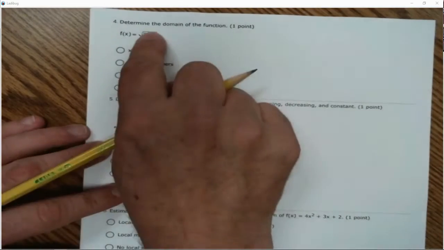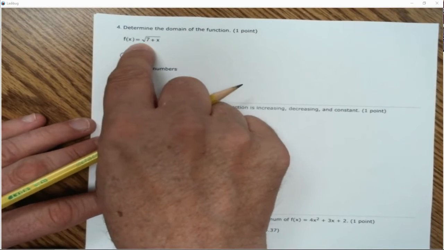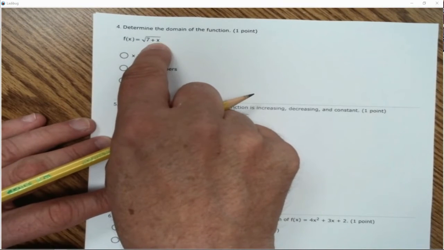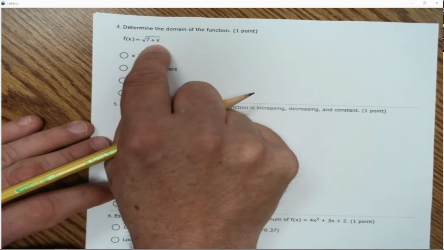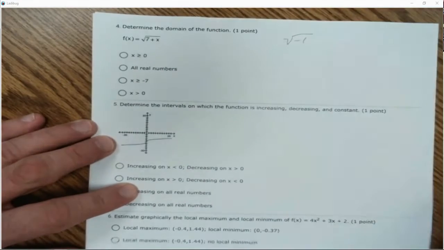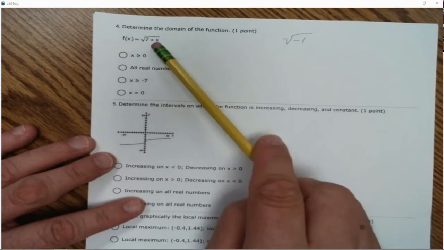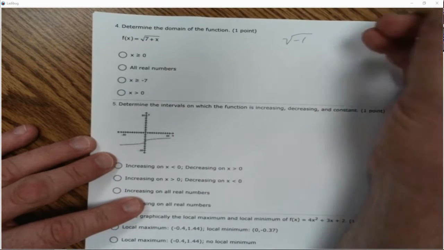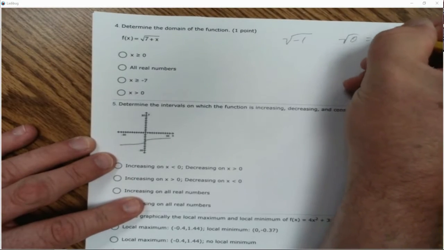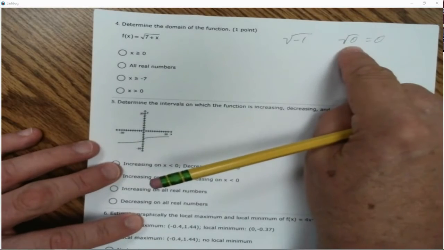Determine the domain of this function. And the function is the square root of 7 plus x. Okay, how are we limited there? Well, we cannot have the square root of a negative number, right? That is an imaginary number. It does not exist. For what we need here, the domain has to be at least 0. We can do the square root of 0. That's 0. 0 times 0 is 0. So we can do the square root of 0, but nothing negative.